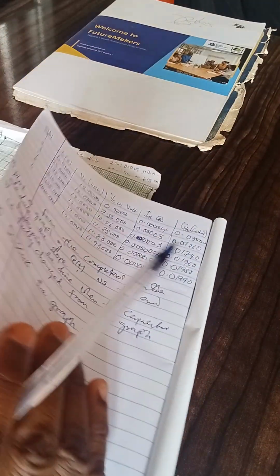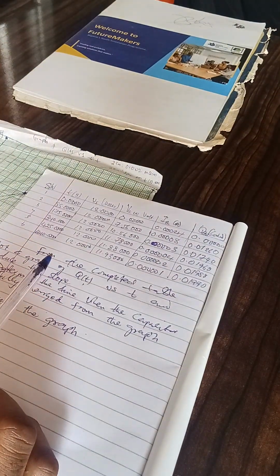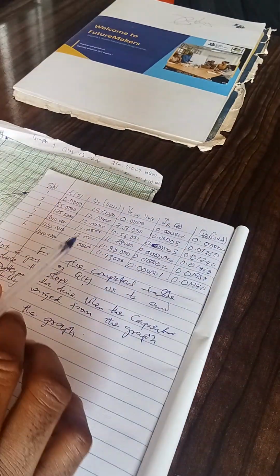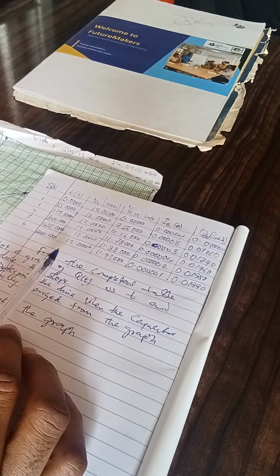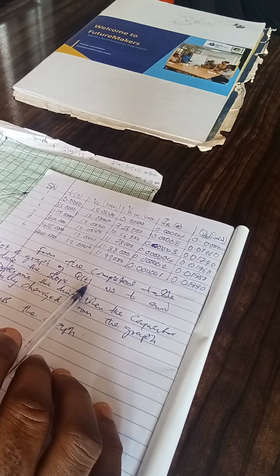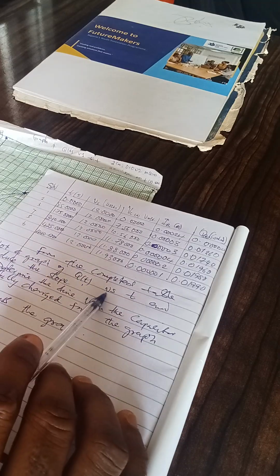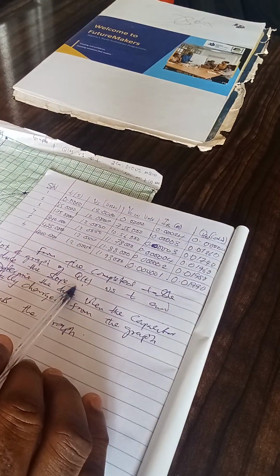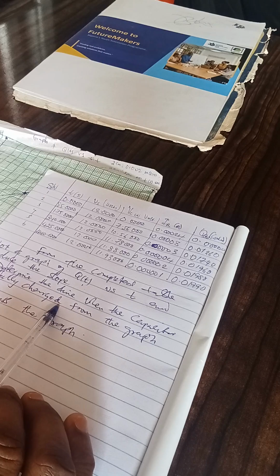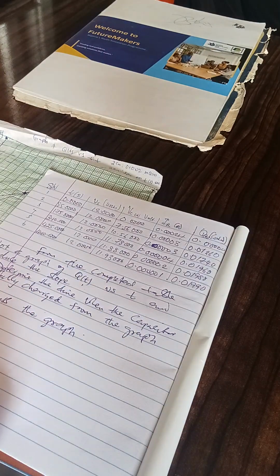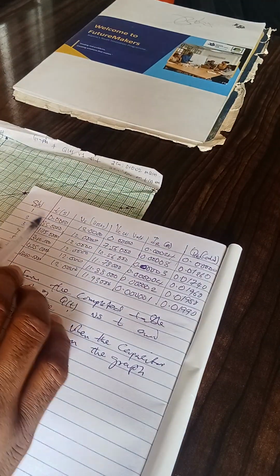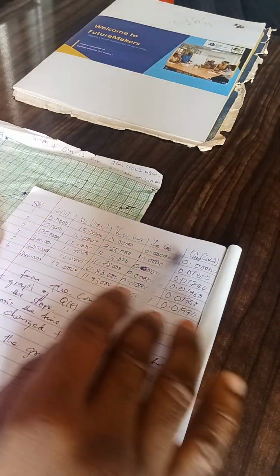Let me recall to you those questions we had last time. After completing the table last time, we asked some questions. From the completed table, plot a graph of the function of time, that is charge as a function of time versus time, and deduce the slope. The second question says determine the time when the capacitor is fully charged from the graph. And the third question says discuss the graph. So now let me recall to you the completed table.